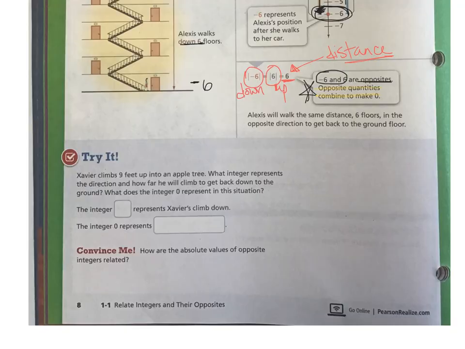All right. So again, since Alexis will walk the same distance, 6 floors, in the opposite direction to get back to the ground floor, we say that -6 and +6 are opposite numbers. Now look at the try it question. I'd like for you to complete the try it question and then come back and check your work.